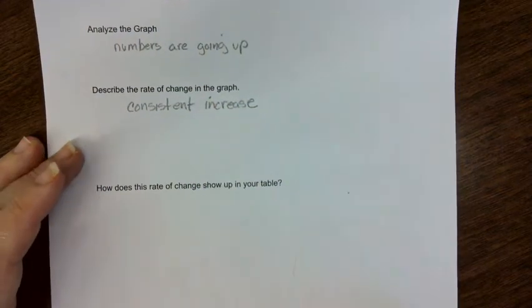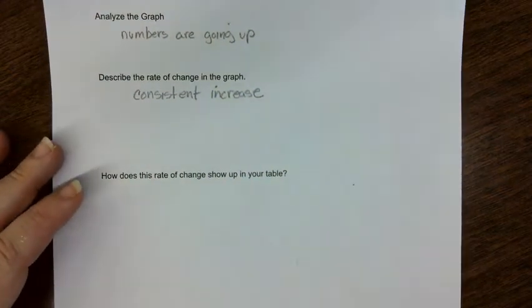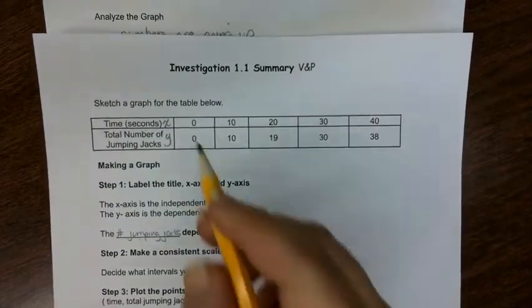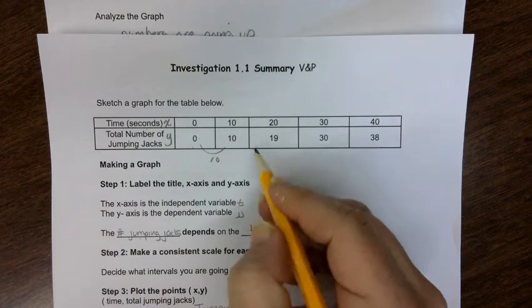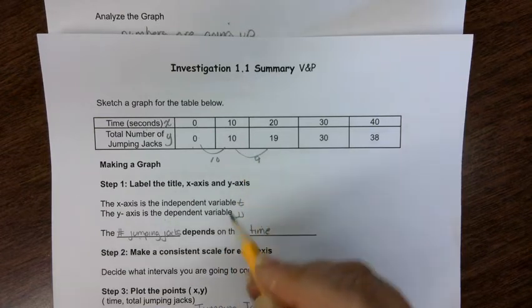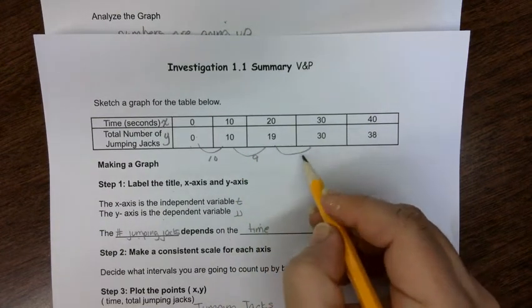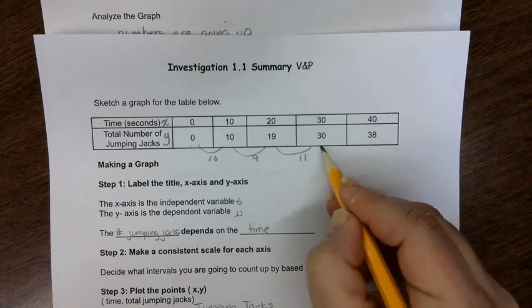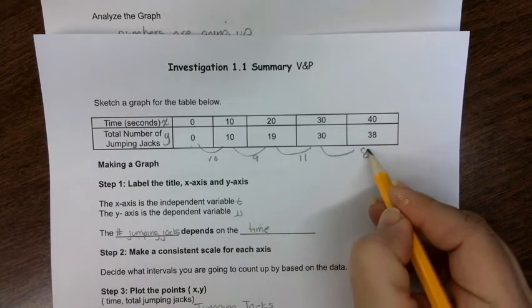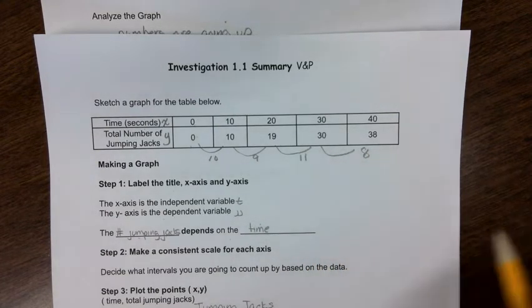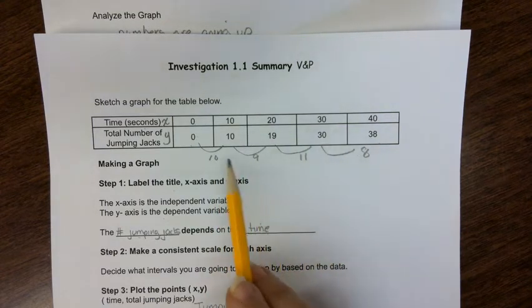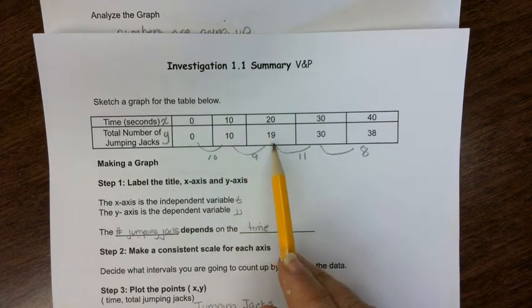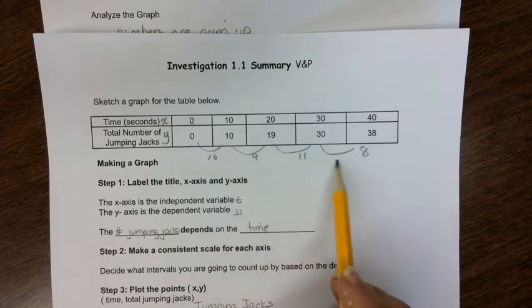Then it says, how does this rate of change show up in my table? If I go from 0 to 10, it's a change of 10. From 10 to 19, it's a change of 9. Then 19 to 30 is 11. And then from 30 to 38 is 8. So these numbers are pretty consistent: 10, 9, 11, and 8. It's not like we go from 10 to 30 back to 2. These numbers are all around the same area.